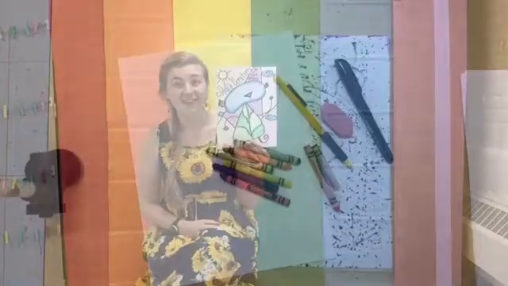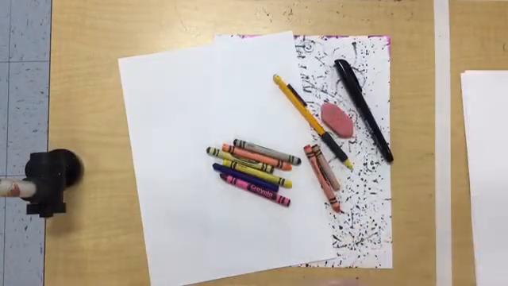Let's get started. Alrighty, so today we are going to be creating some shape creatures inspired by Joan Miro. He is a famous artist known for his crazy shape and line creations. So we are going to utilize those elements of art to create our artwork today.